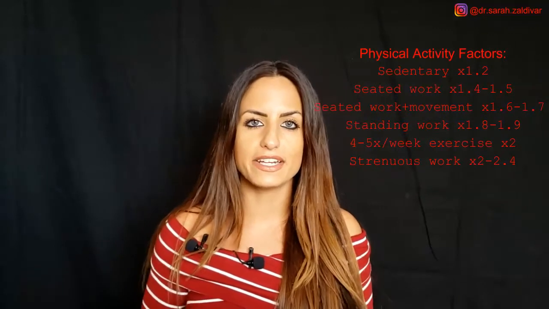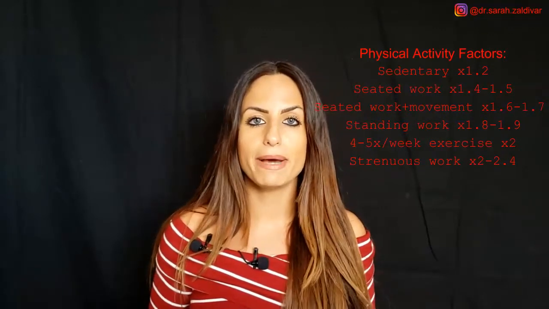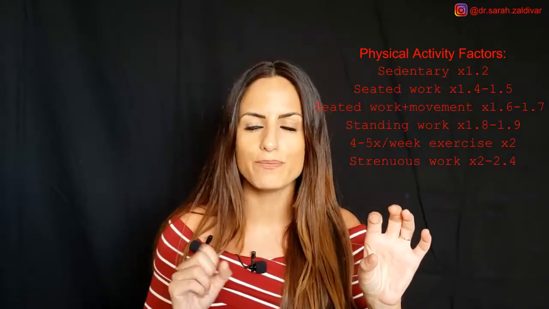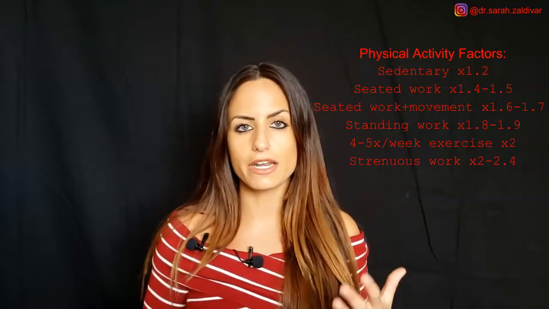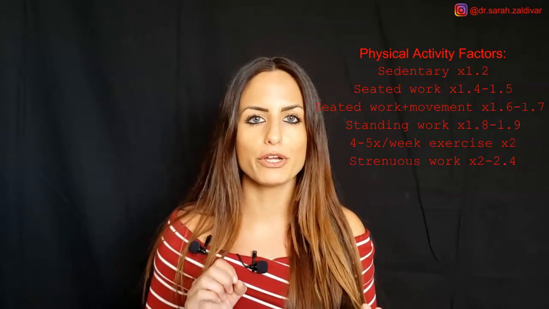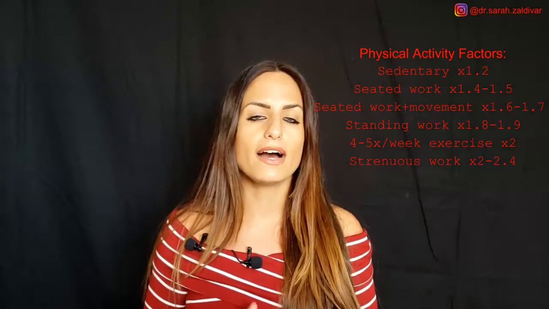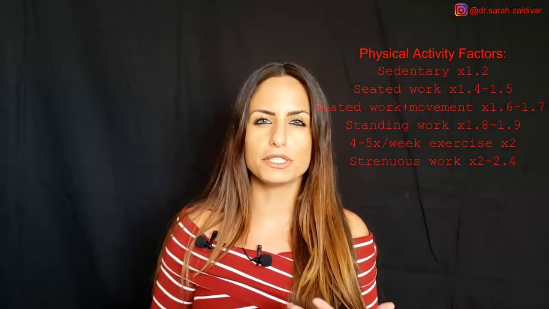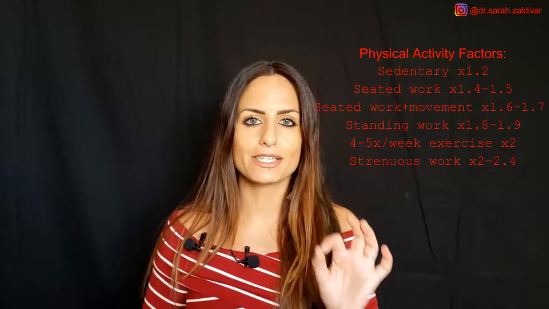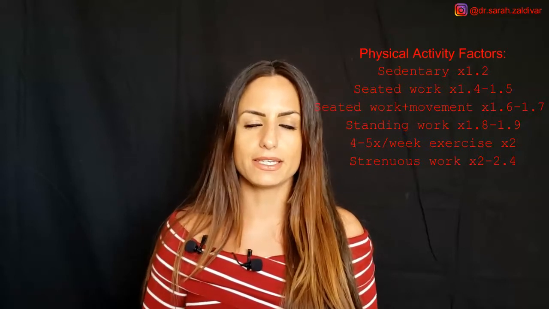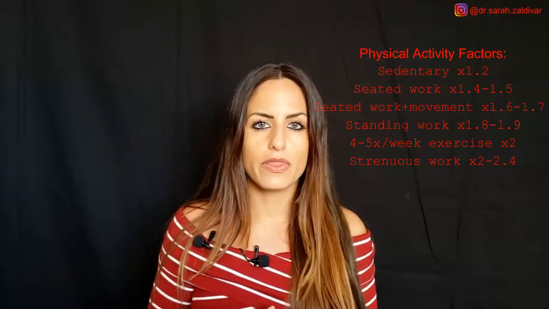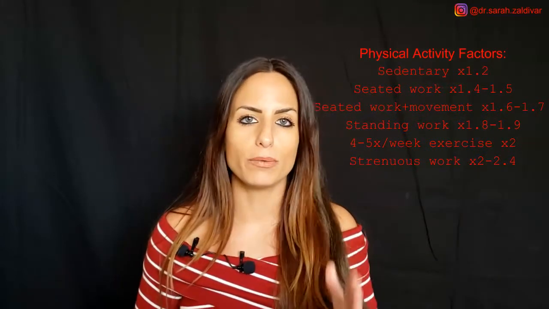If you are sedentary and you're bedbound all day long, you would multiply your basal metabolism by 1.2. If you're working at an office, like a 9-to-5 job, and you don't really work out outside of that, then you would multiply your basal metabolism by 1.4 to 1.5. If you have a seated job with a little bit of movement involved, but not really any strenuous physical activity, then you would multiply your basal metabolism by 1.6 to 1.7. If your job requires being standing all day long, let's say you're a shop assistant or you're doing housework, then you would multiply your basal metabolism by 1.8 to 1.9.